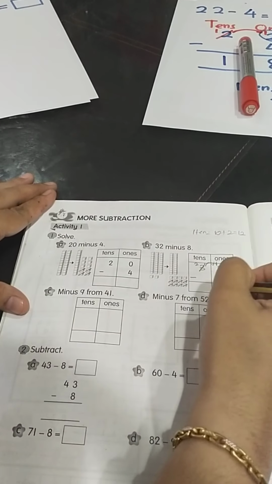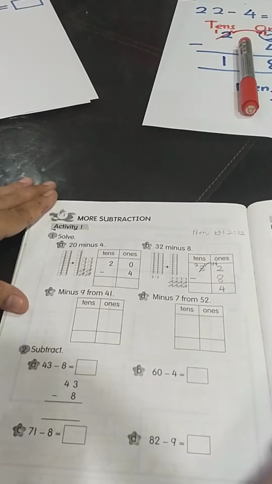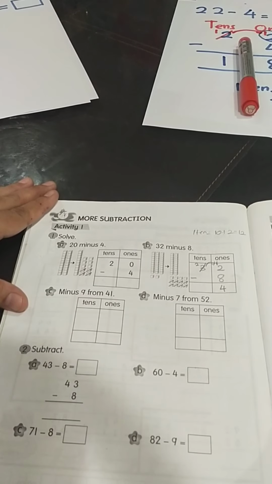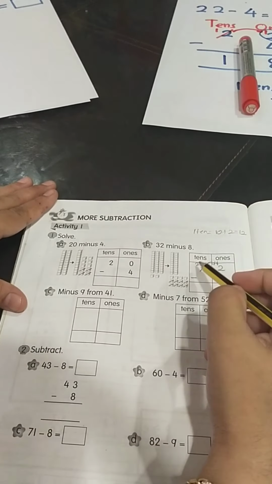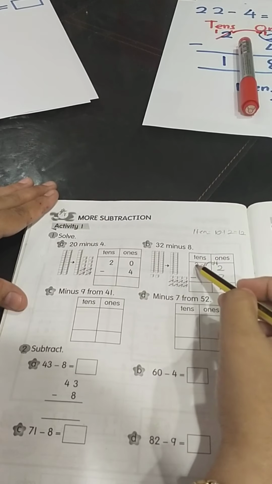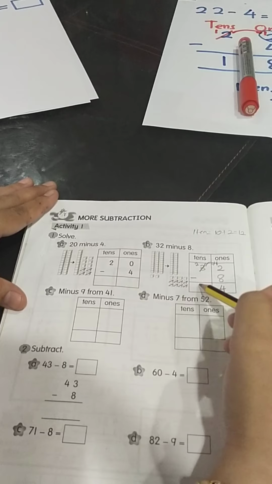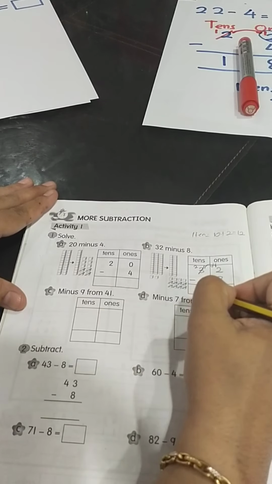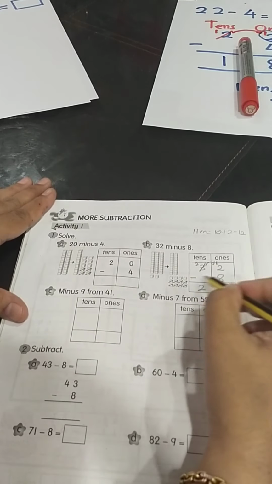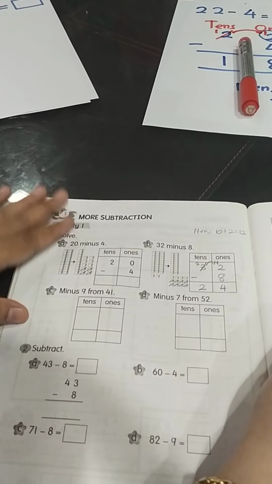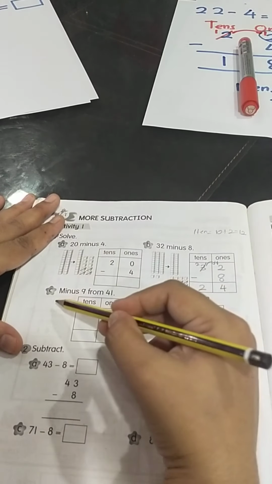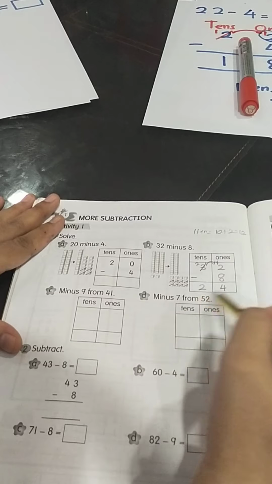So we put 4 here. Then tens, we have 2 minus 0. So we bring down 2. So the answer is 24. So you can do C and D like this.